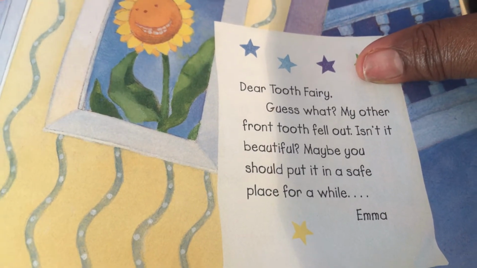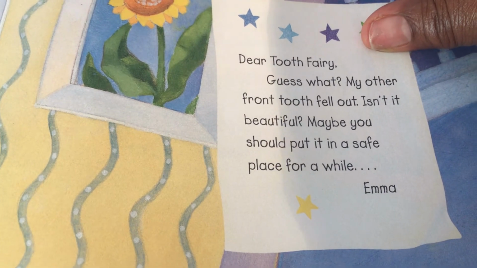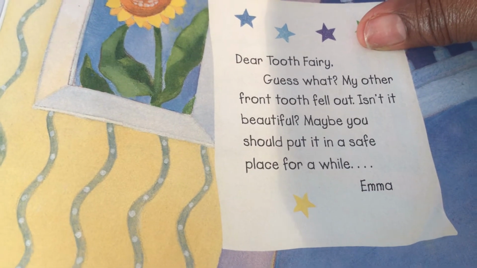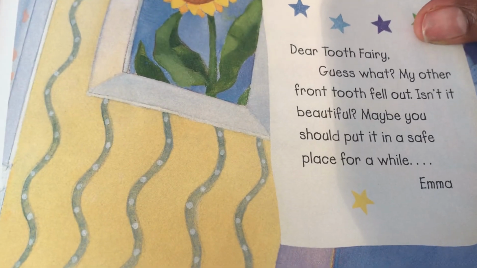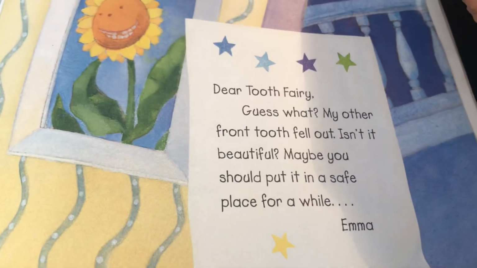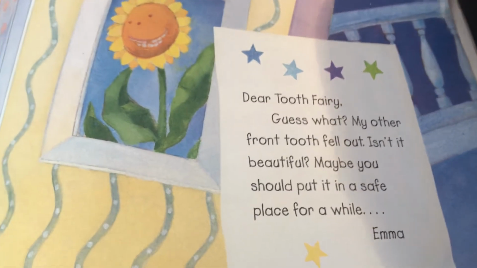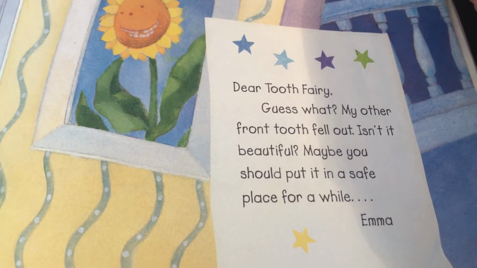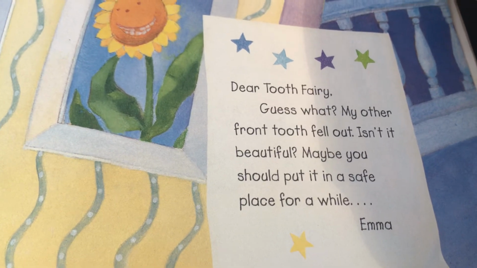Emma. Why do you think Emma told the Tooth Fairy to put it in a safe place? Maybe she thought she was going to lose it. Text to self connection. Sometimes when our teeth come out and we put it somewhere, we need to put it somewhere safe so that we won't lose it. Have you ever lost a tooth? Not just out of your mouth, but after you've had it pulled out and you put it somewhere and can't remember? That's a connection.